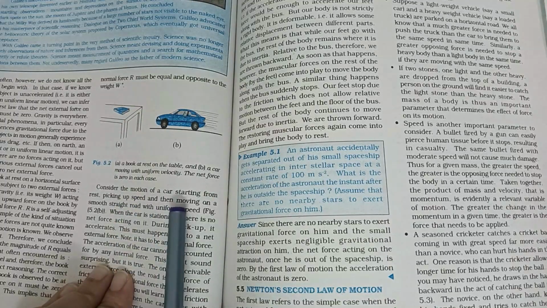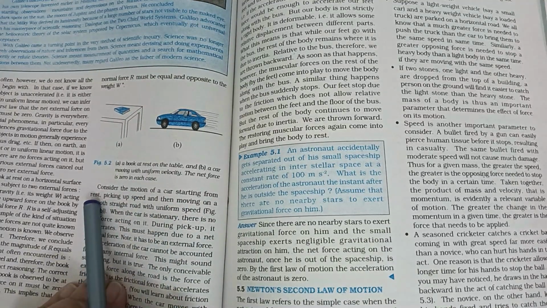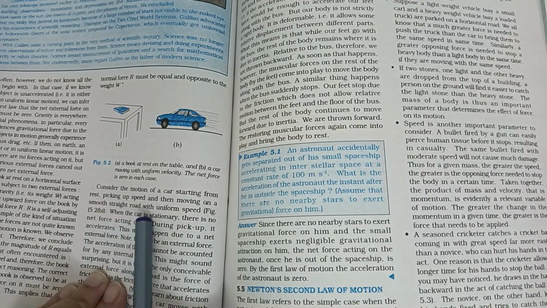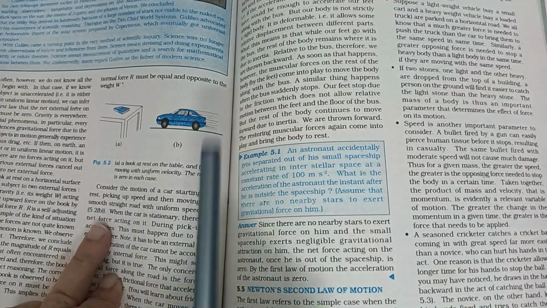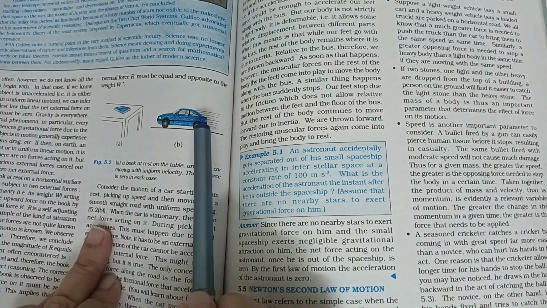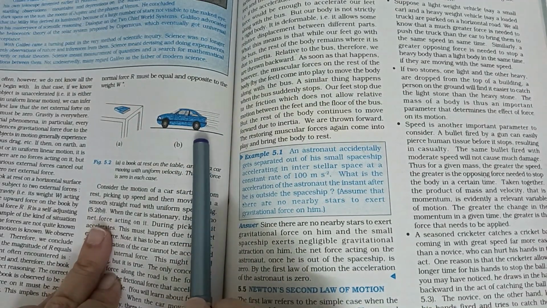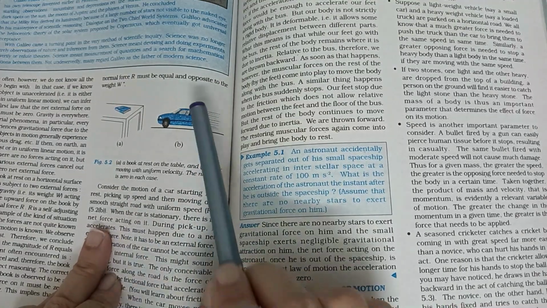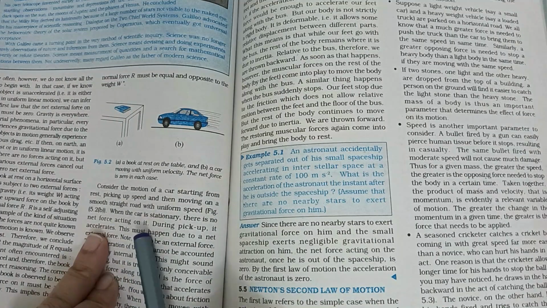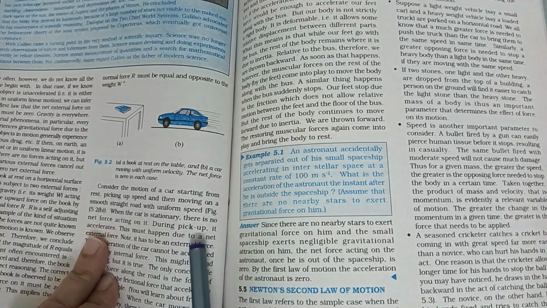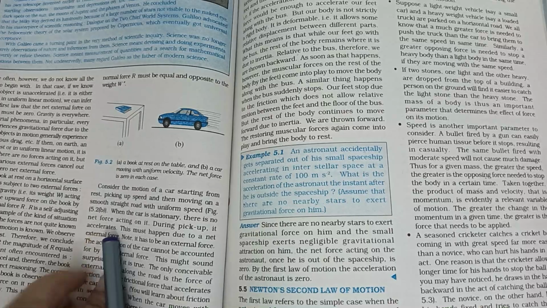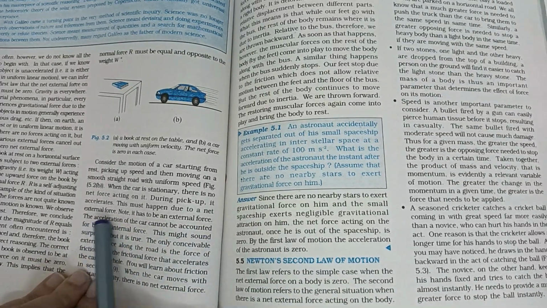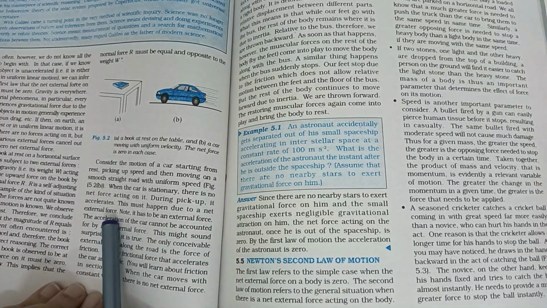Consider the motion of a car starting from rest, picking up speed, and then moving on a smooth straight road with uniform speed, as in the figure B. When the car is stationary, there is no net force acting on it. During pickup, it accelerates. This must happen due to a net external force.